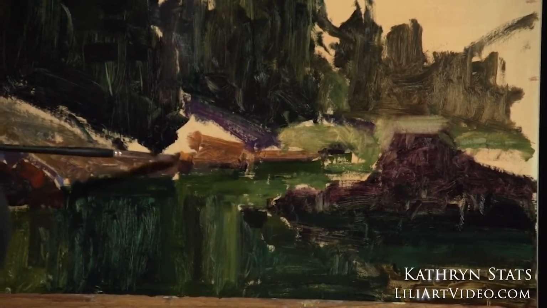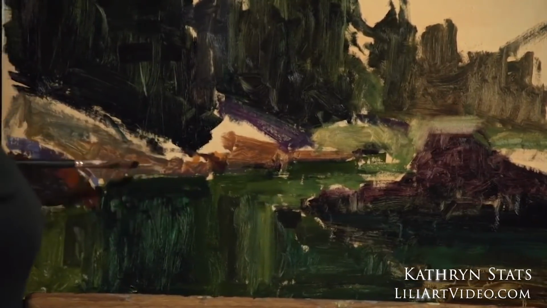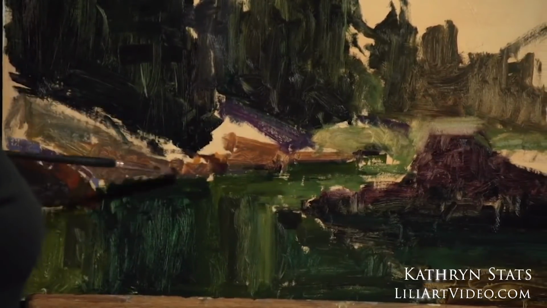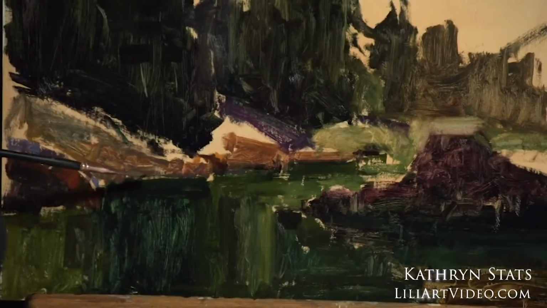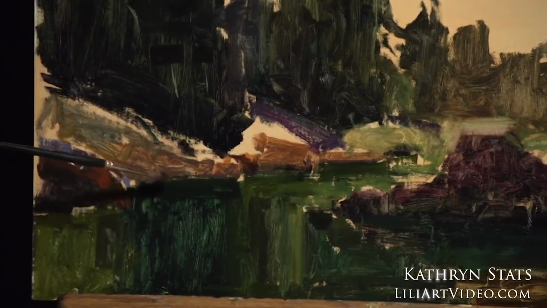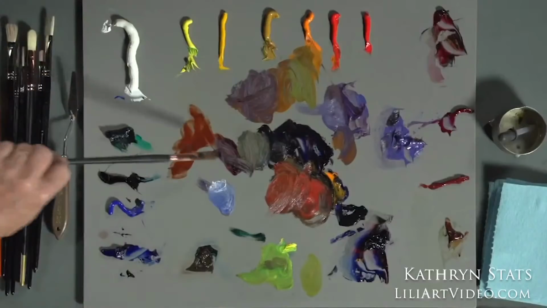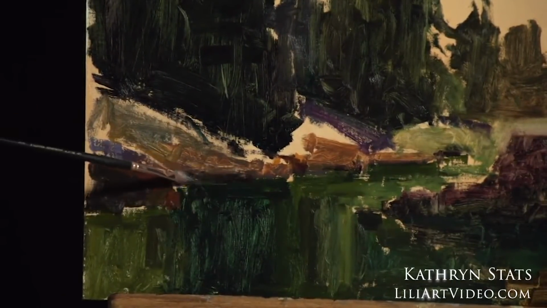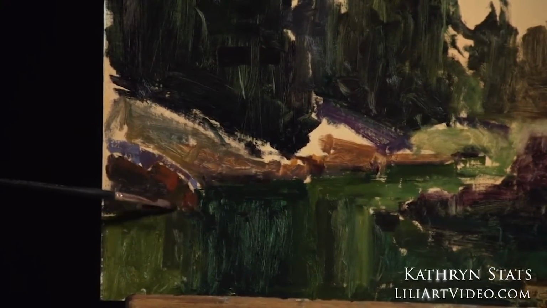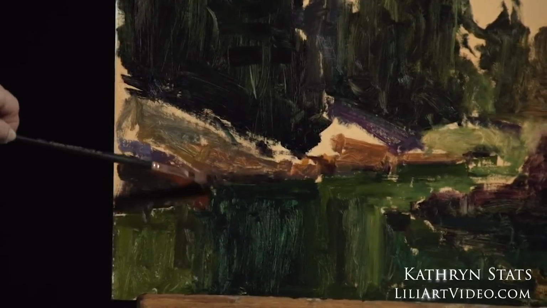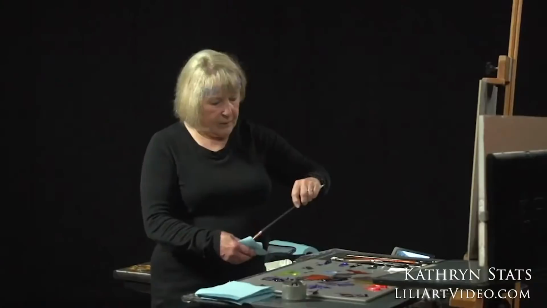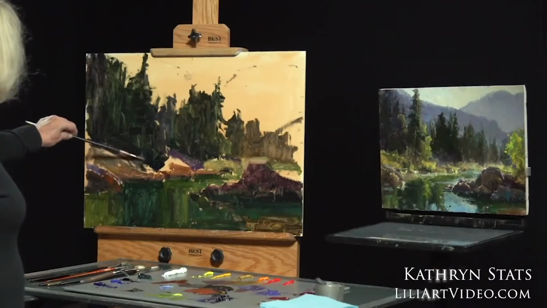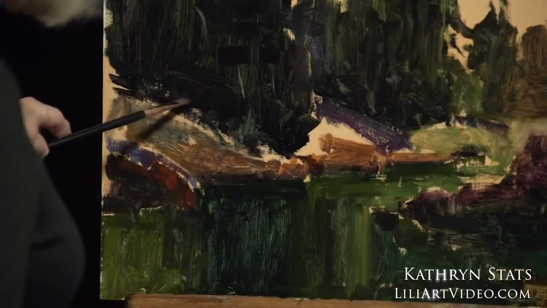Establish the water line. I'm going to go up here and pull a little bit of this dark business down every now and then. Ooh.